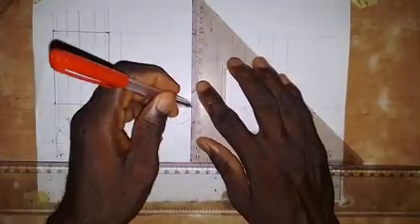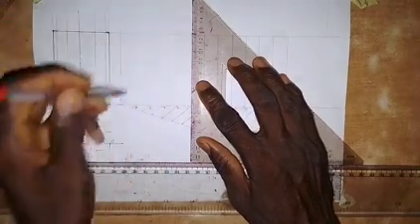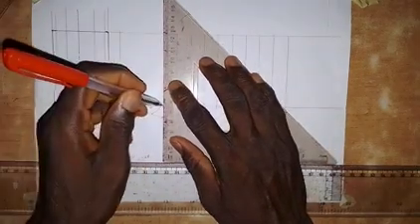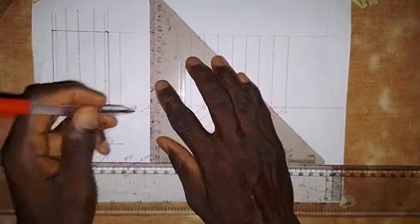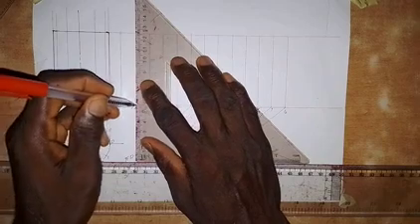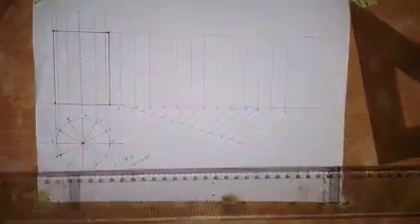At 0, draw a vertical line. At 1, draw a vertical line, and also at 2. At 3, draw a vertical line. At 4, draw a vertical line. And at 5, lastly, draw a vertical line. So we have this. Alright, so this is a complete cylinder.